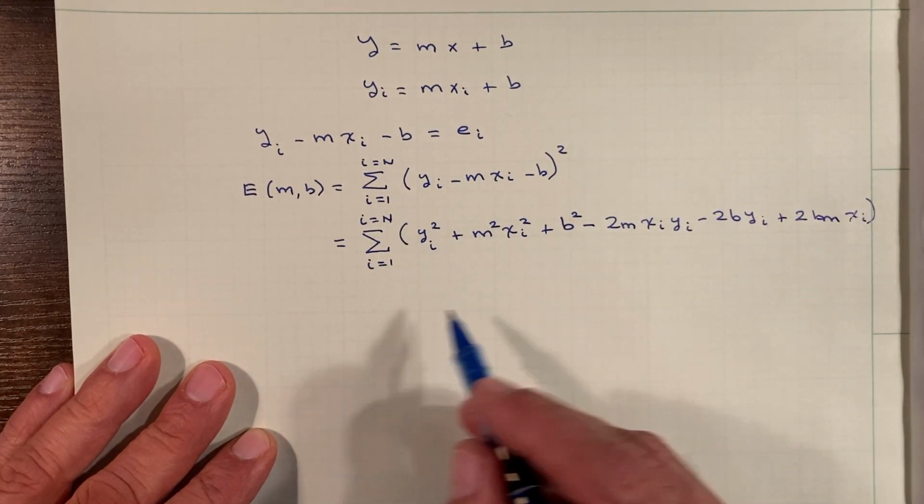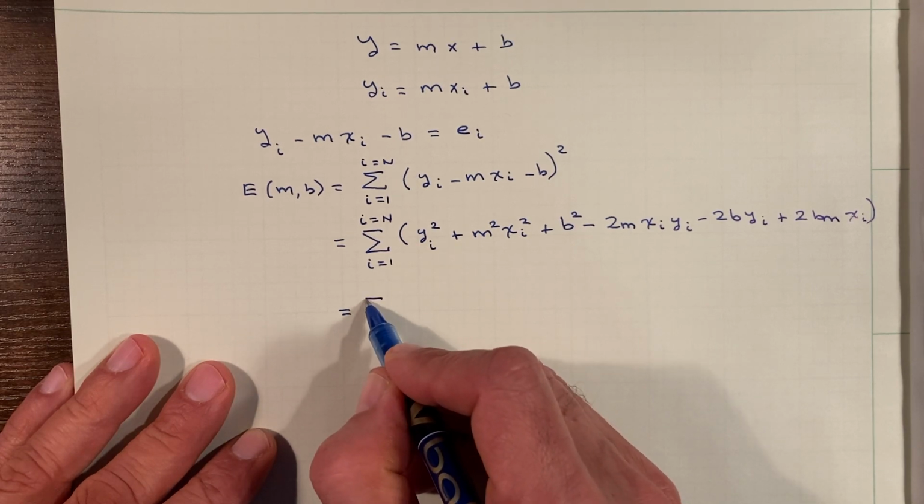These sums can then be written down as sums of the independent terms.